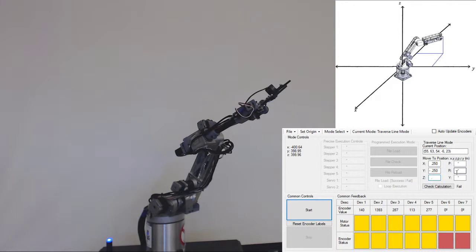So you can see in the top right of the video that there's a coordinate system set up for the arm. Y is to the right, positive Y. Positive X is towards the camera, and positive Z is straight up. So I'm going to click check calculation, and it says it's passed. And so what it just did is a whole bunch of math to figure out how it needs to move its 6 motors, the 6 joints, in order to get to this position.